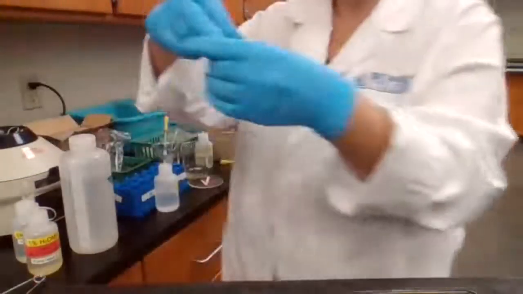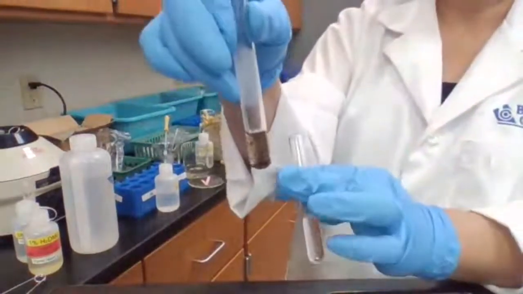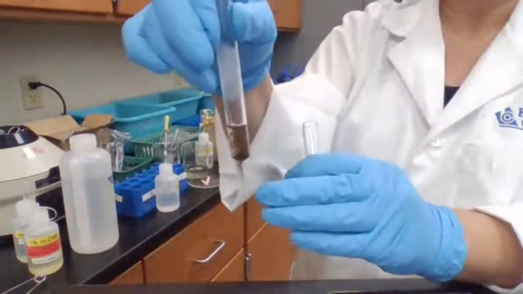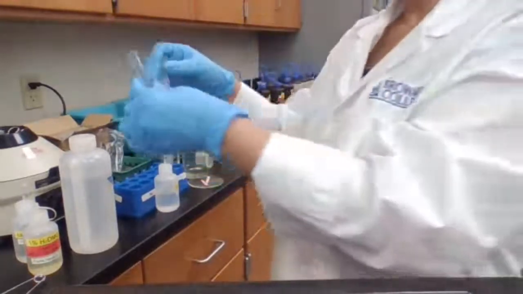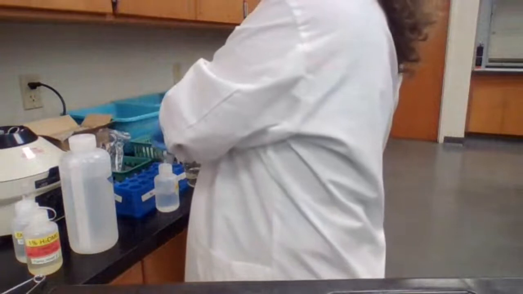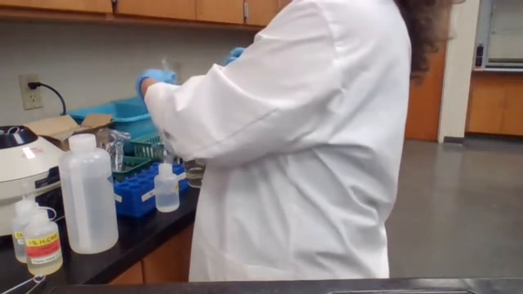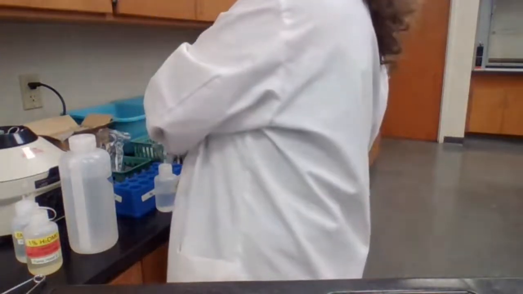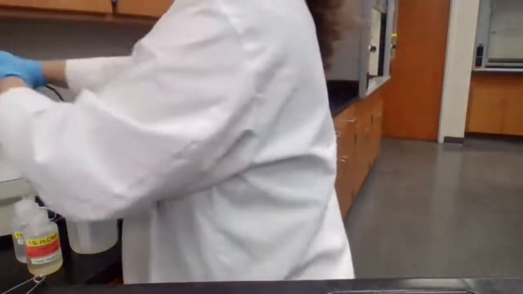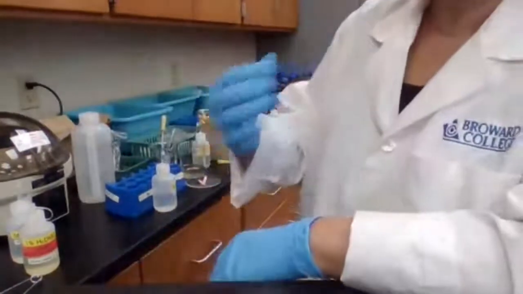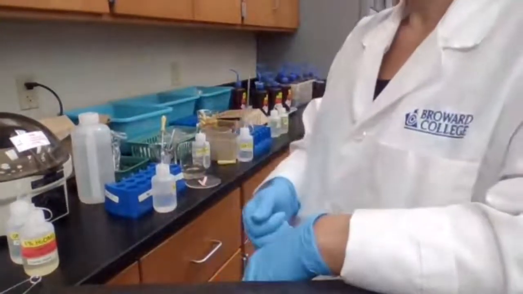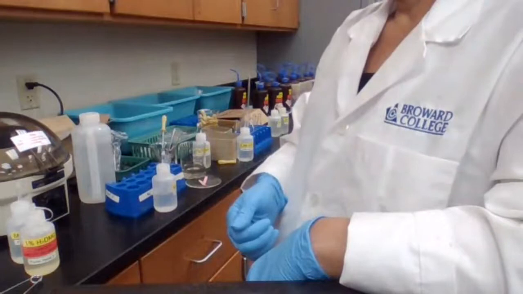Okay, this solution is cloudy. I'm going to centrifuge, separate the particles. So if a new precipitate forms, it would be easier for you to see it. I don't want you to get confused whether it was there before or is a new one. It's not part of the procedure, but I'm making it easier for you to see formation of a new precipitate if it forms.